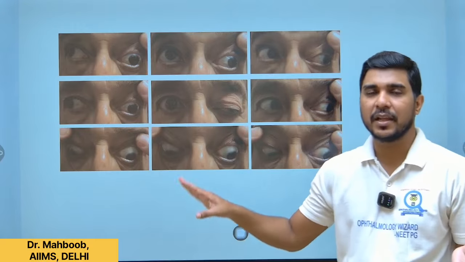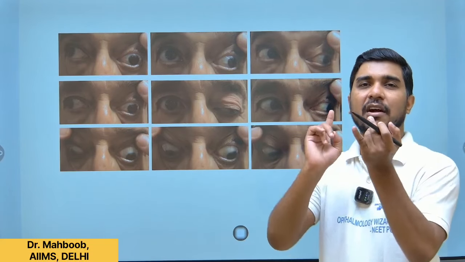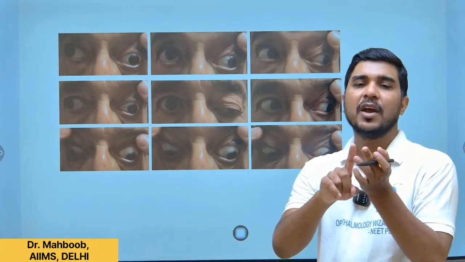Everybody loves this, right? Why fall into the trap of anything? This is a very simple thing. With this 9-gaze image, they can only ask 2 or 3 questions like third nerve palsy, superior oblique palsy and lateral rectus palsy. They cannot ask anything else. And A pattern or V pattern, that's it. I am telling you only a few examples here.